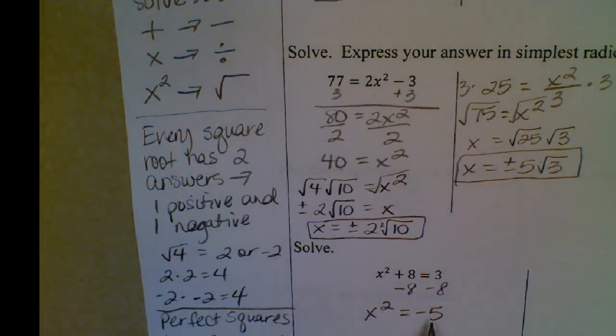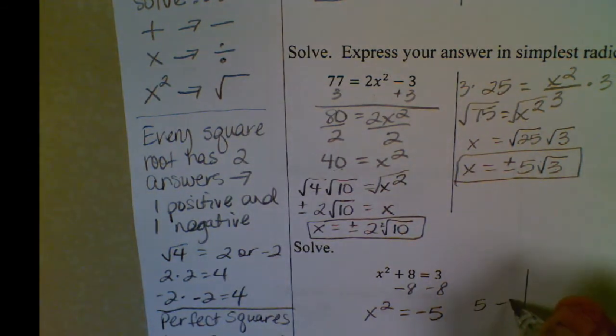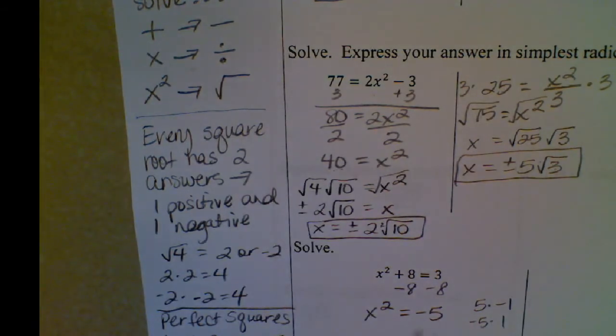So I want you to think about how you would get negative 5. Just think of two numbers that you can multiply together to get negative 5. You could either do 5 and negative 1, or negative 5 and positive 1. So the problem is you can't take a square root of a negative number because you don't have signs that could ever match in order to get a negative. So for now, we're going to call it a no solution.